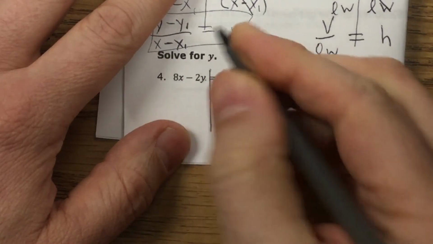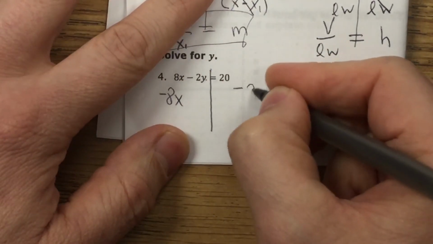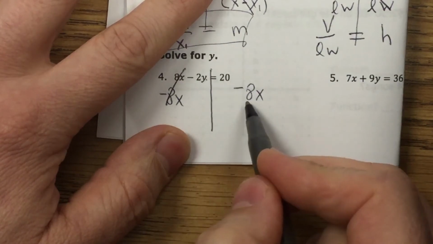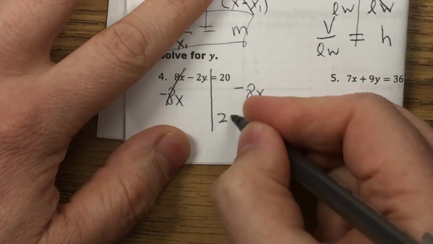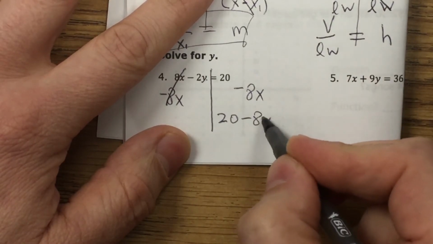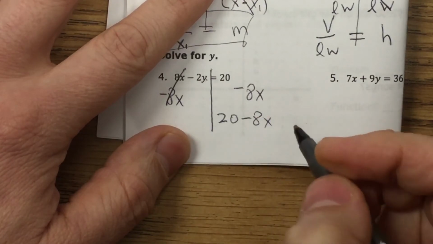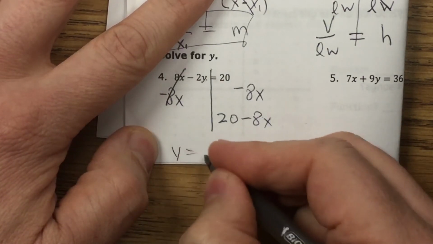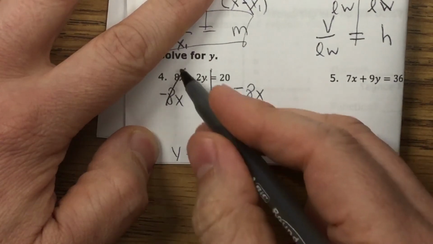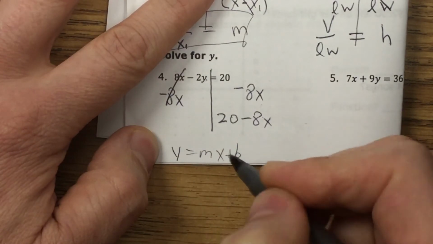The opposite of a positive 8x is a negative 8x, so do minus 8x on both sides. These are not like terms, so I write them side by side. If you recognize that you could put the 8x in front, like minus 8x plus 20, so it looks like y equals mx plus b, that is great. But you don't have to. In fact, I'm not going to; I'm going to show it the most direct way.